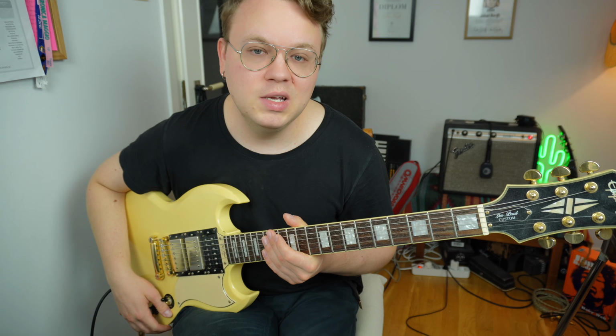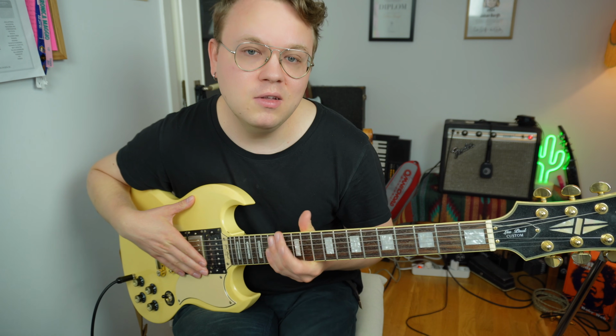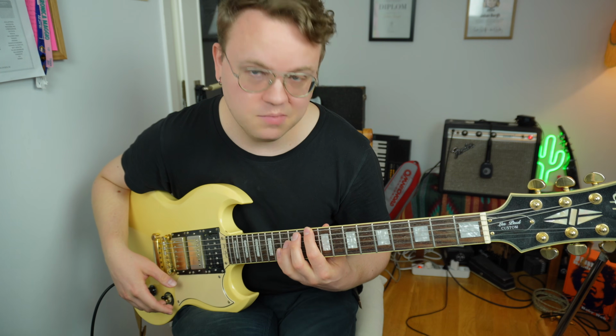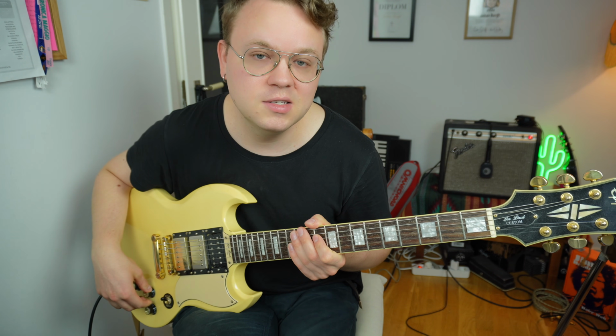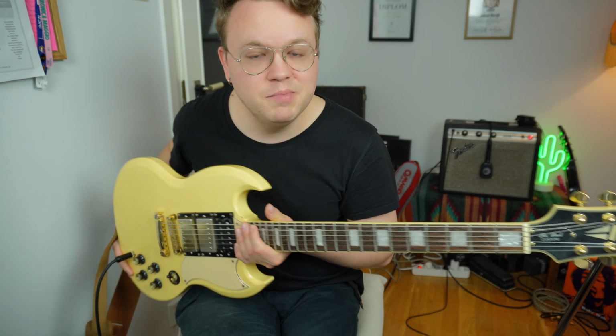So this is my Epiphone SG that I kind of learned to play on, and the setup is pretty basic. It's just medium action, and I have a set of D'Addario 10 to 46 strings on it. So there's nothing special about this guitar.